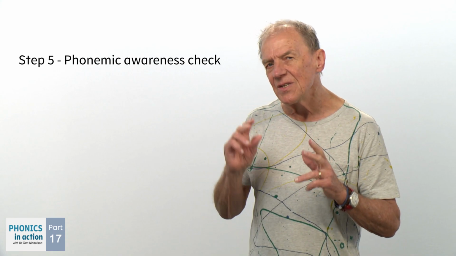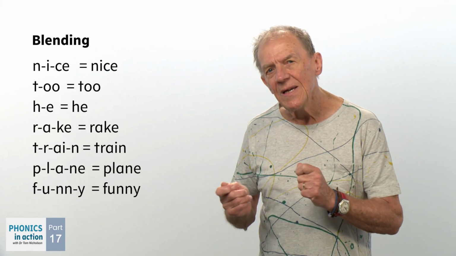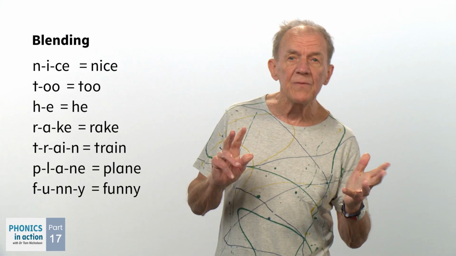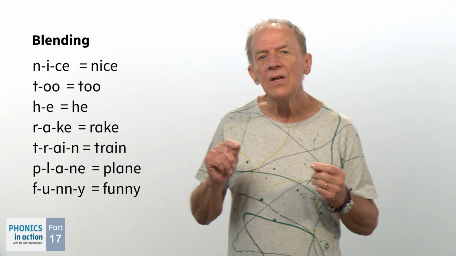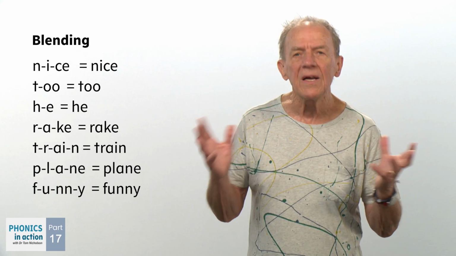The student has to listen to the word and separate in their mind the phonemes in the word. So you read the questions aloud to them, and for blending, you say the word slowly, and then they tell you what the word is. For example, you say n-i-ce, and they tell you that it says nice.